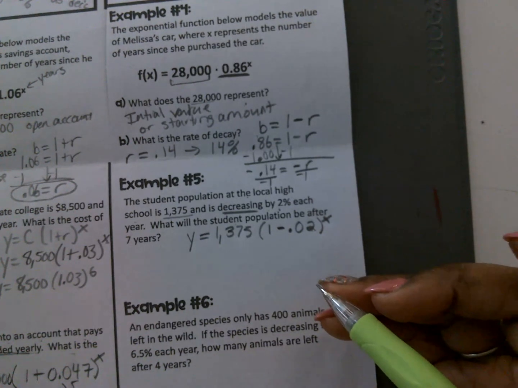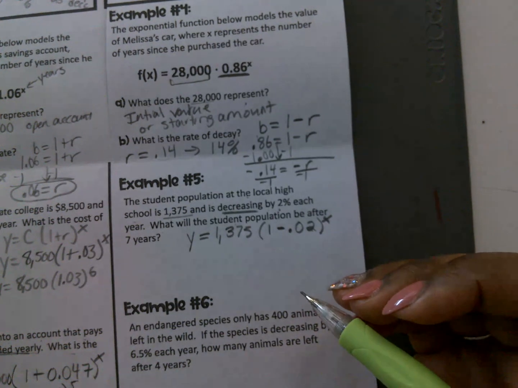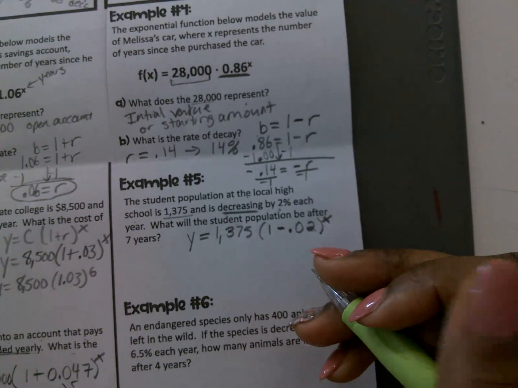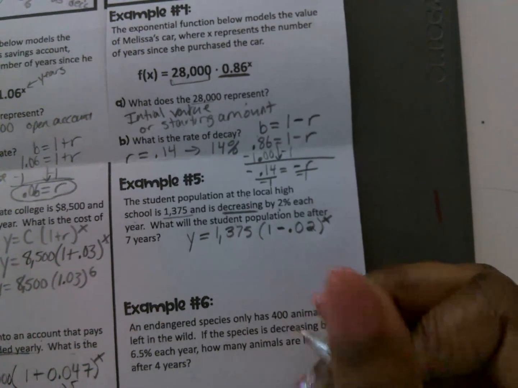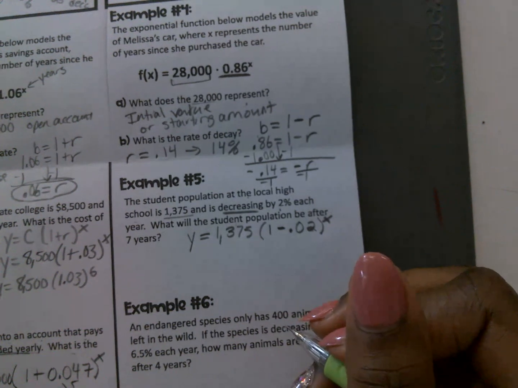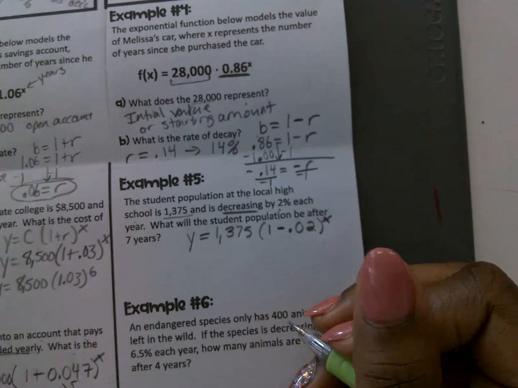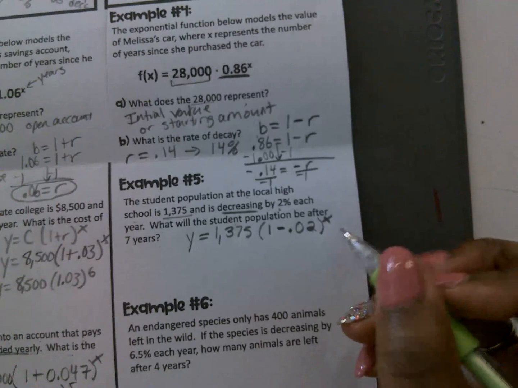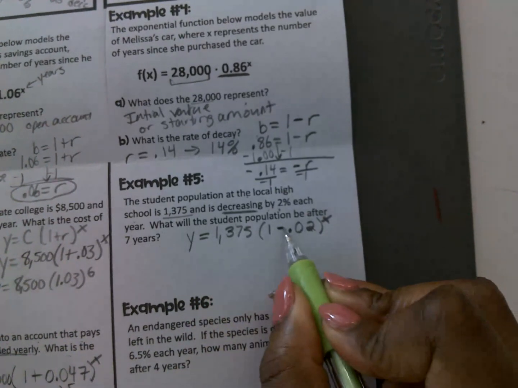Now we want to solve the equation. Okay. How do we solve the equation, Renee? Jaden, what do you think? I think you're supposed to time. Okay, so this is subtraction here, okay?